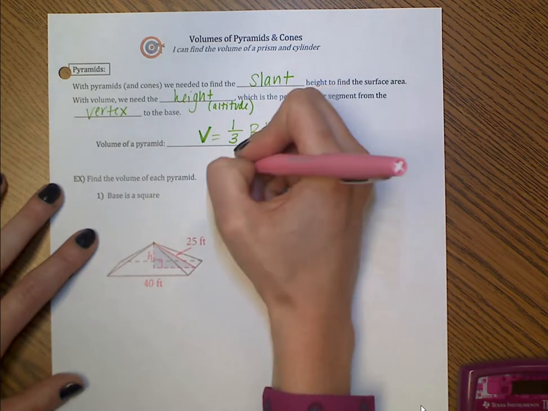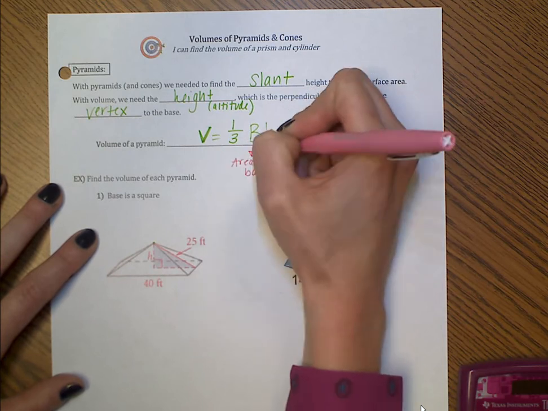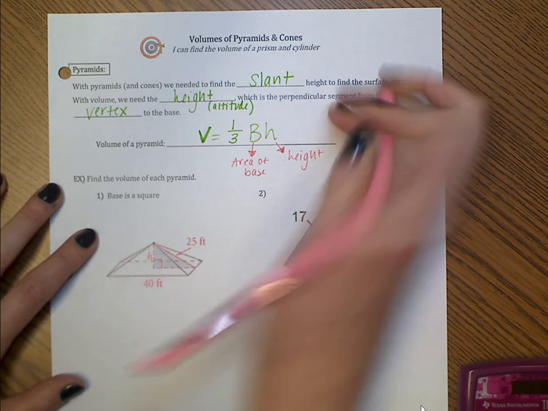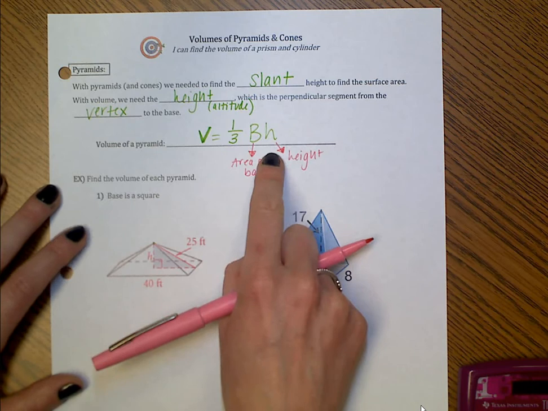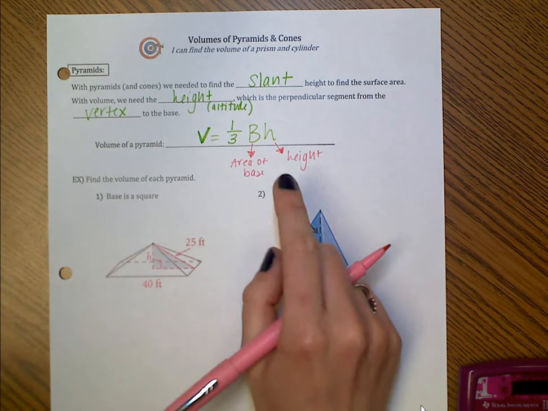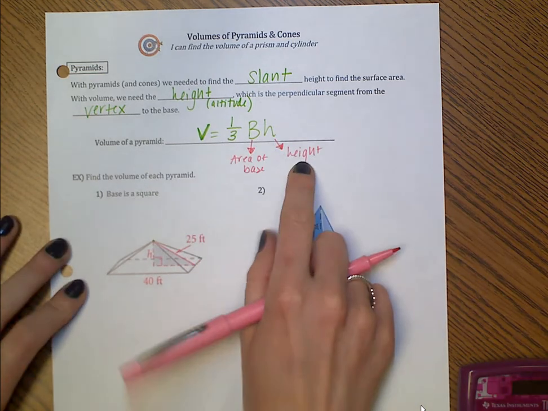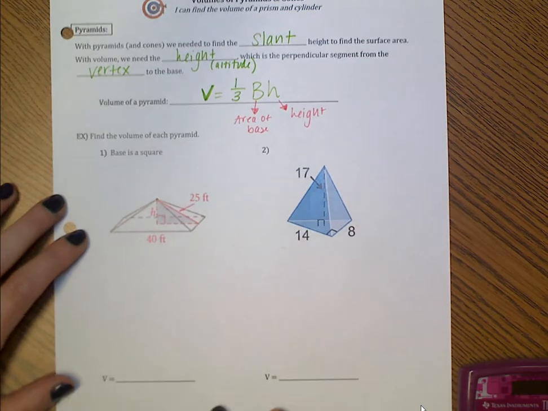Okay, and if you want to see more of where this comes from, there's a video that I could show you, and it would give you a visual of the volume of a pyramid being exactly 1/3 of what the prism with the same base would have. Okay, but it's similar to prisms in that you only need the area of the base and the height to find the volume. So let's use this formula for example 1 and 2 here.